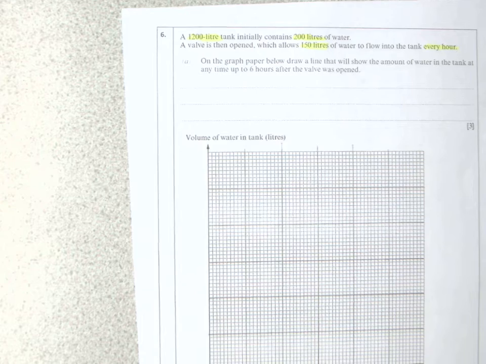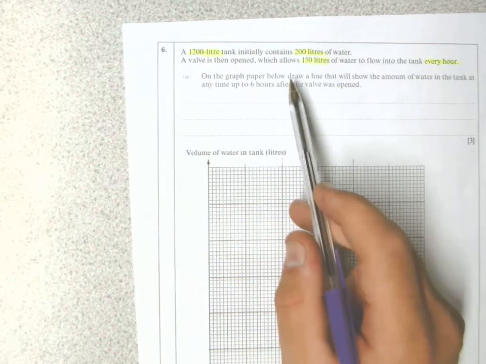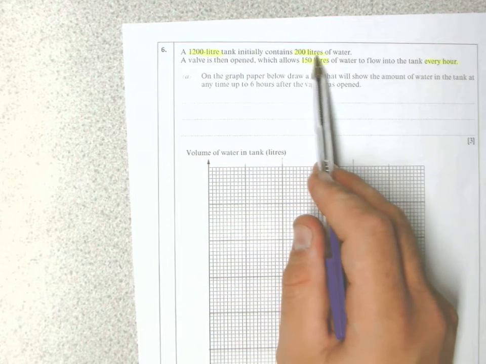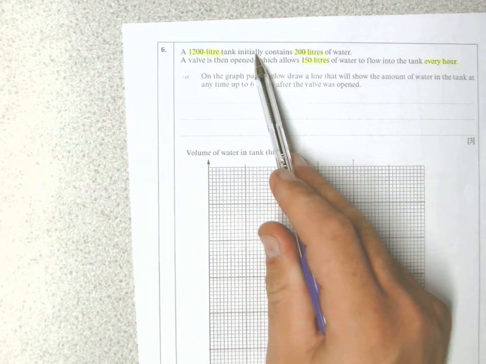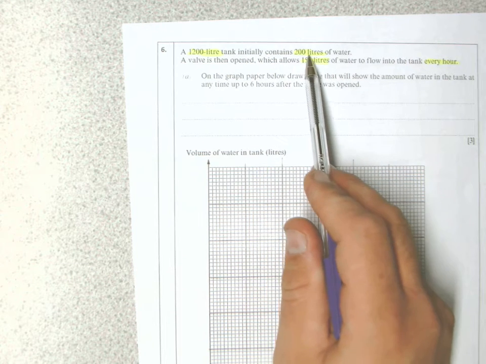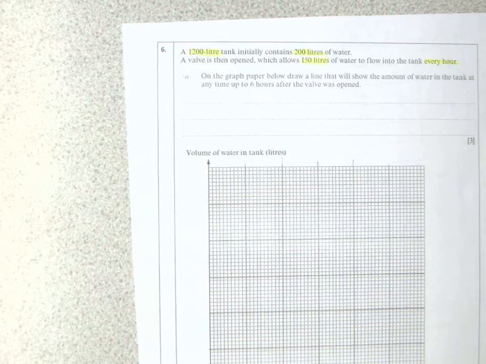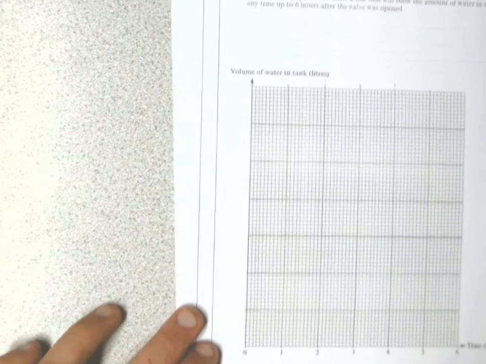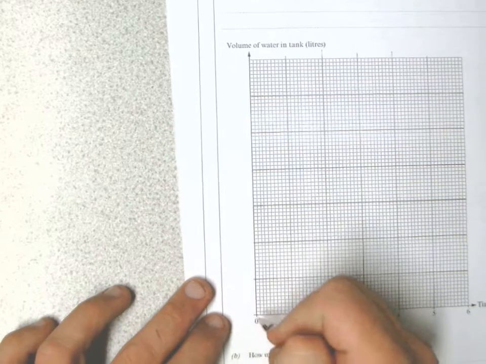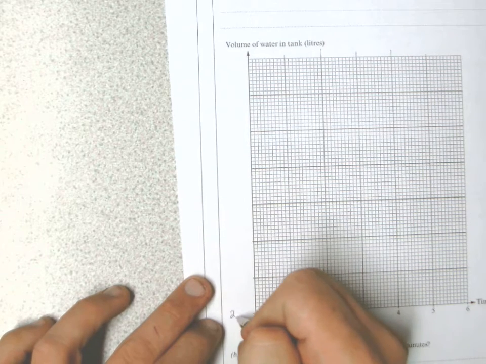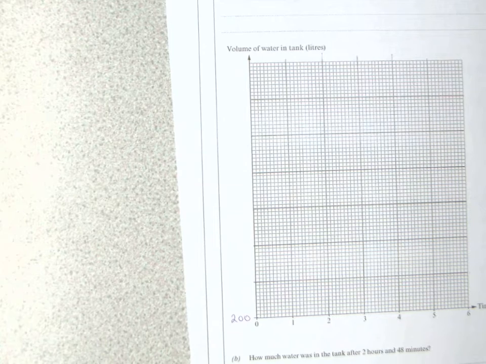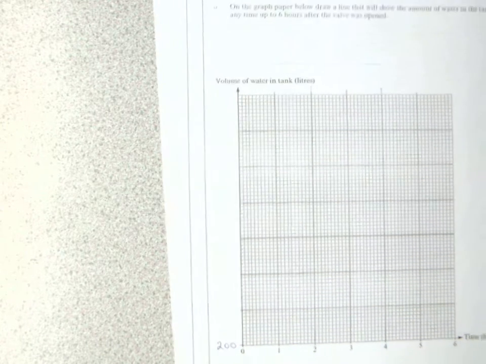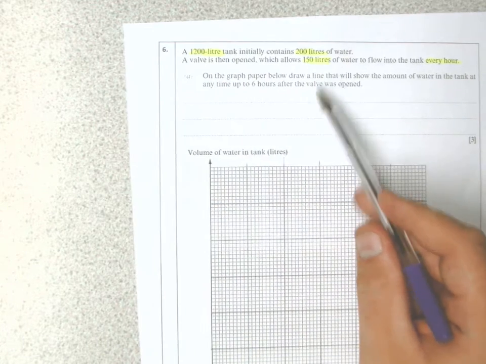When it comes to a scale, hopefully you can see we're starting at 200, because that initially means at the start we have 200 litres of water in the tank. So I could even put 200 here at the bottom, and there's nothing wrong with that, because that's what we're starting with, and then every hour it fills 150.